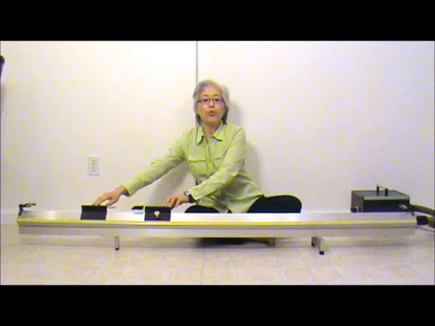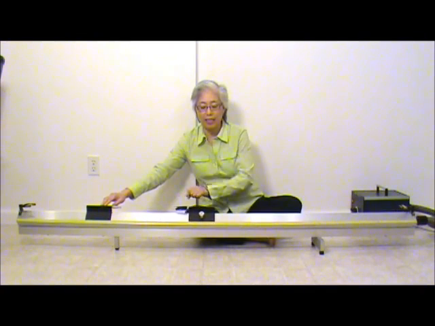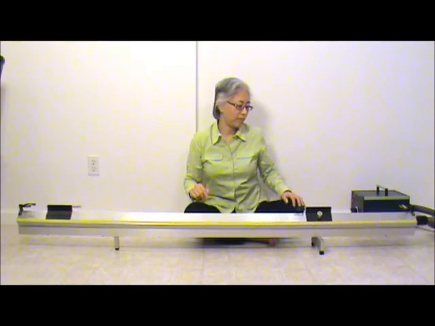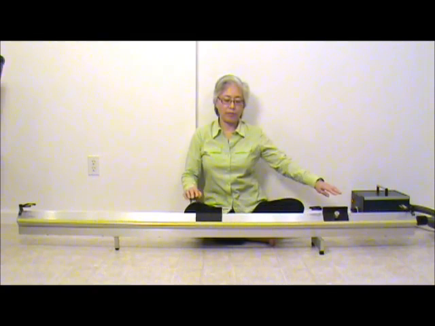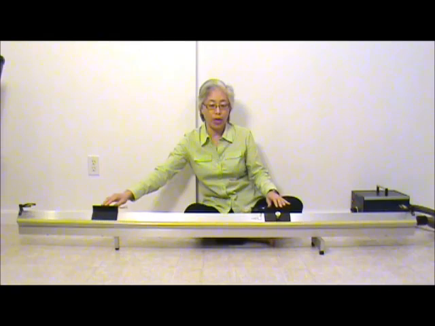If the two gliders travel in the same direction before collision, the one in the back must be faster so it can catch up with the other glider and collide. I can also make them travel towards each other before collision.